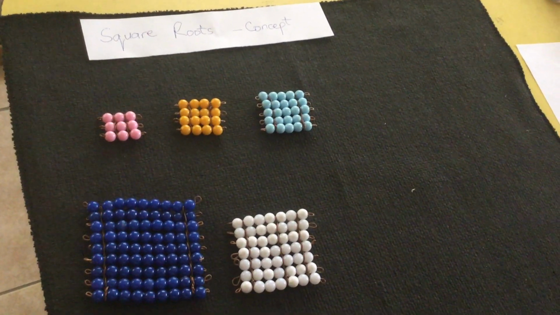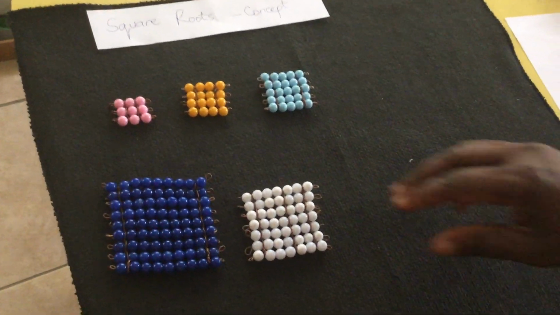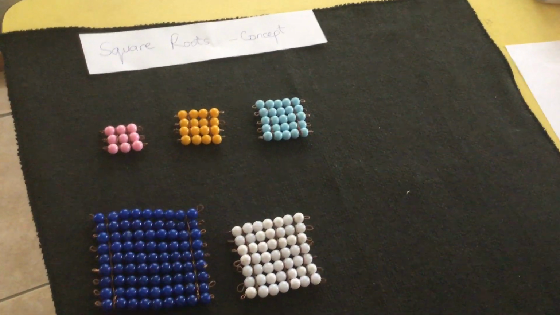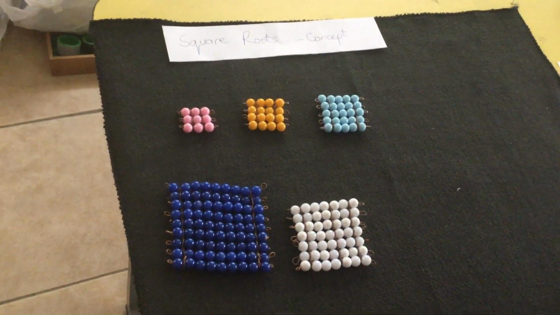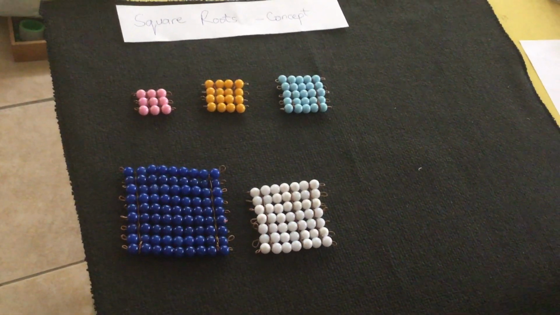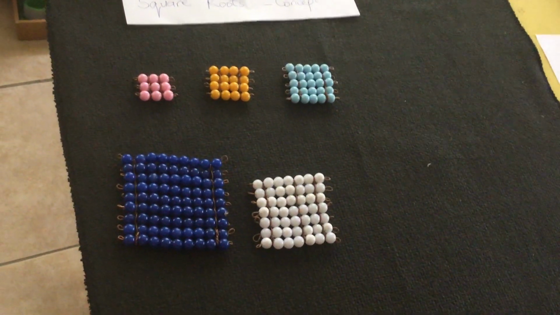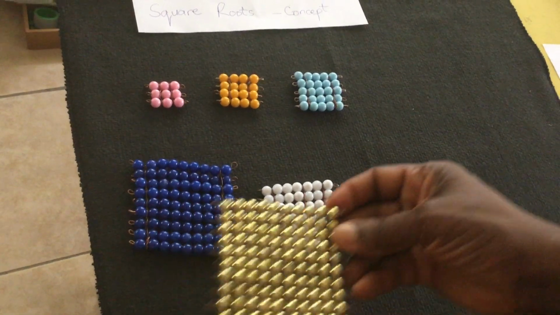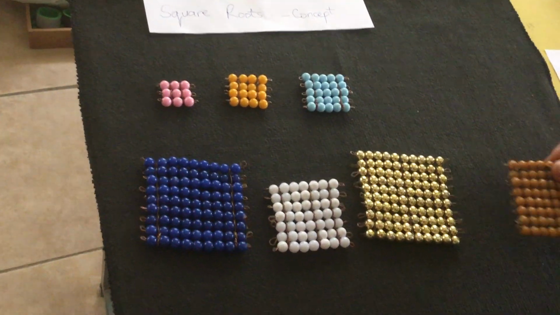You can tell me the square root of this square of 7. How many bits do we have here? 49. So what is the square root of 49? Go ahead and do the same thing with these squares. Tell me the square root. You can write them down.